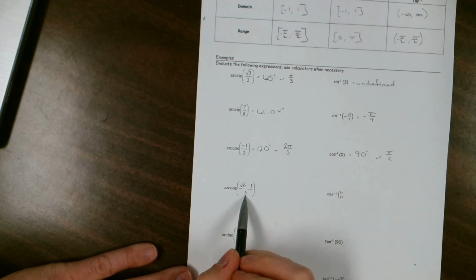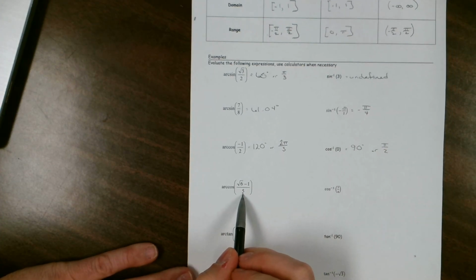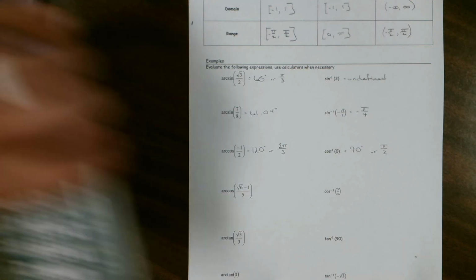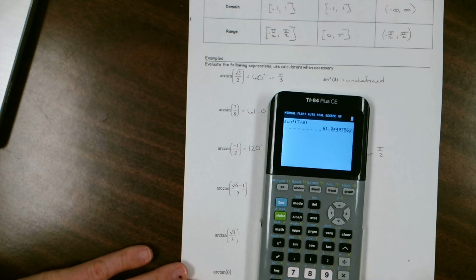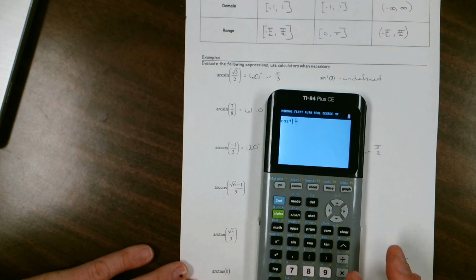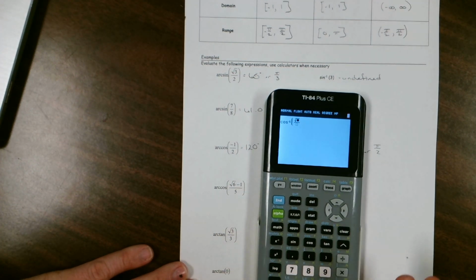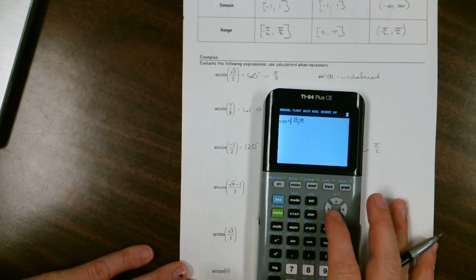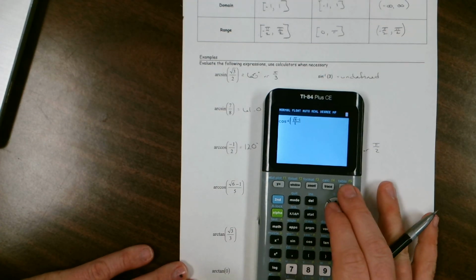Here again, another value that we're taking the arc cosine of that is not on our unit circle, or it is on the unit circle, but it is not necessarily a special angle. So we're going to have to use our handy dandy calculator again. So I'm going to take the arc cosine of radical 6 minus 1 divided by 5.